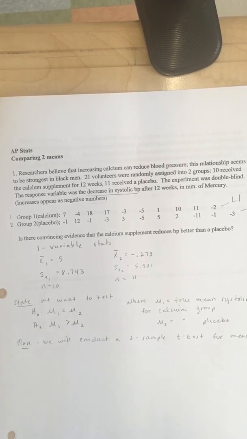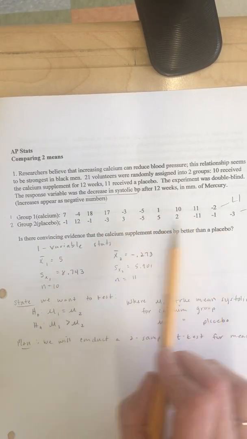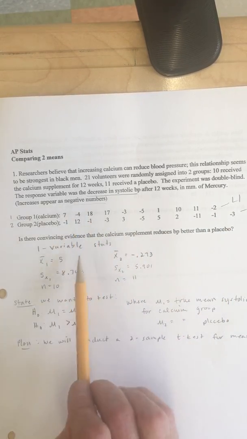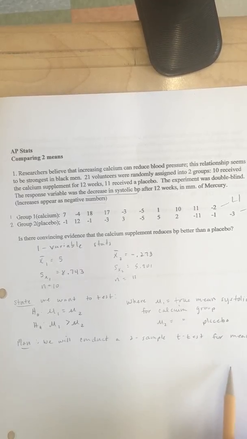To get the approximately normal condition, you're going to want to use your graphing calculator and get box plots of each distribution, so 2 separate box plots. And then in your plan, you are going to write up that box plots show no strong skewness or outliers and include a little sketch.